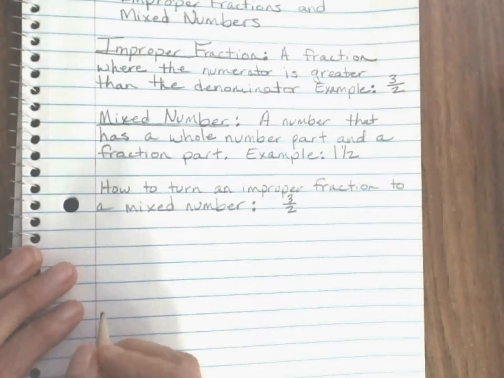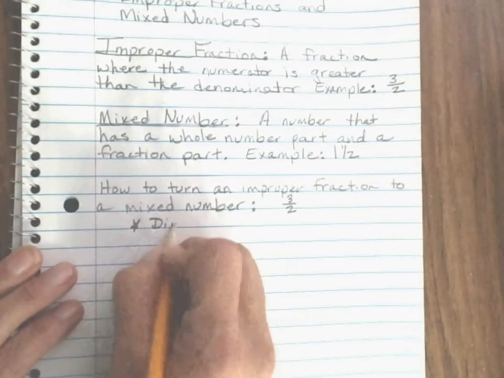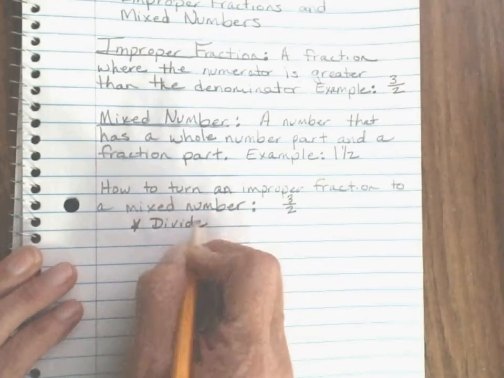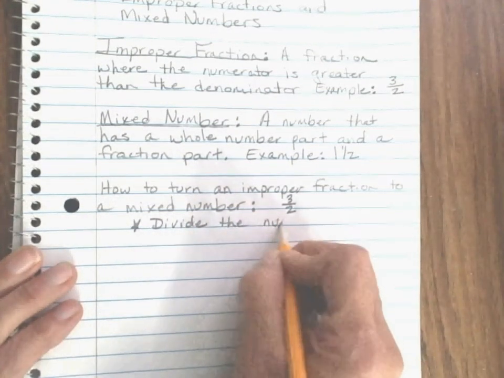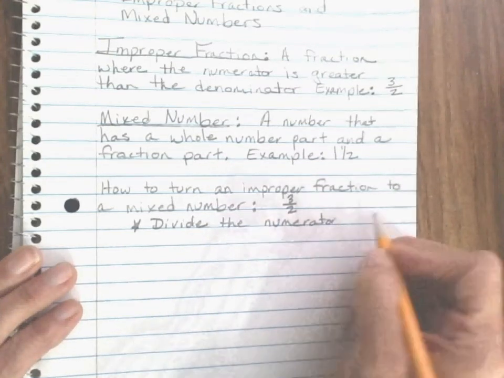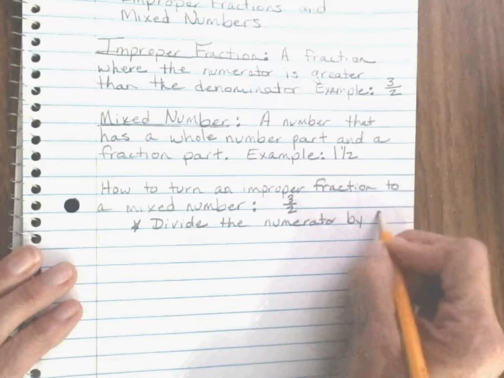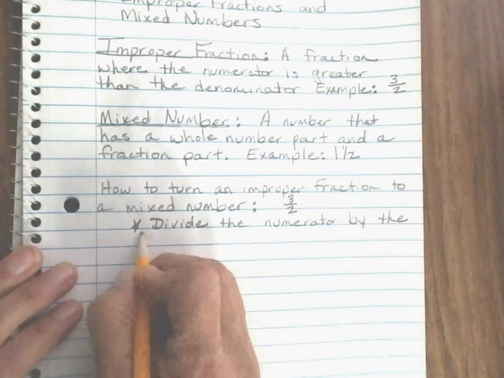Our rule is to divide the numerator by the denominator.